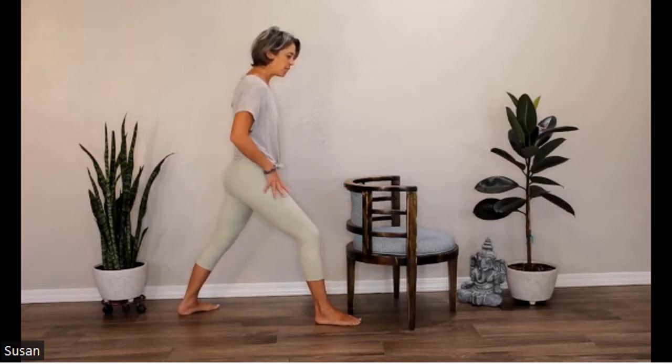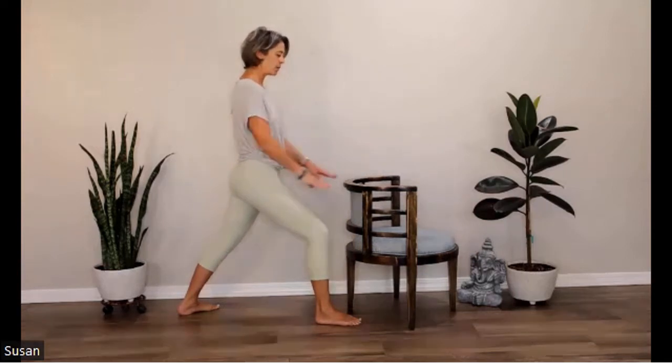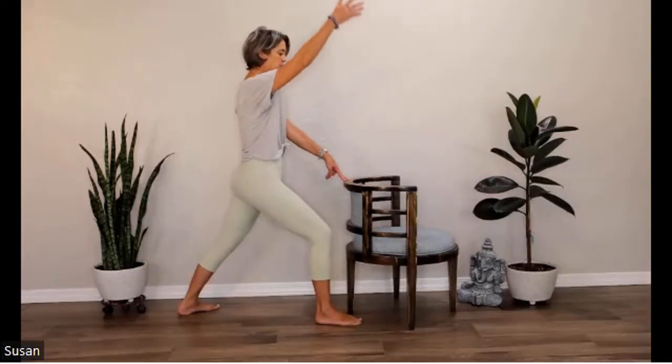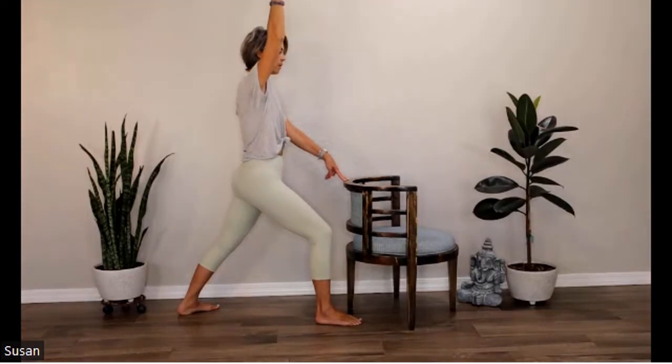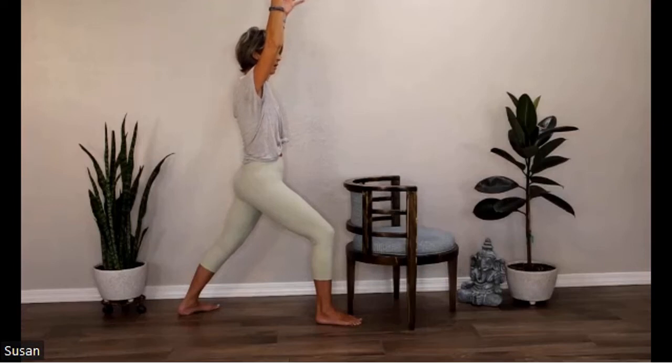Strong back leg, front knee bending, keeping your shoulders stacked over your hips. Fingertips can stay right here on the chair, or you might start by just taking one arm up overhead. Maybe both arms go up. Remember, one or both hands could stay right there on the chair.